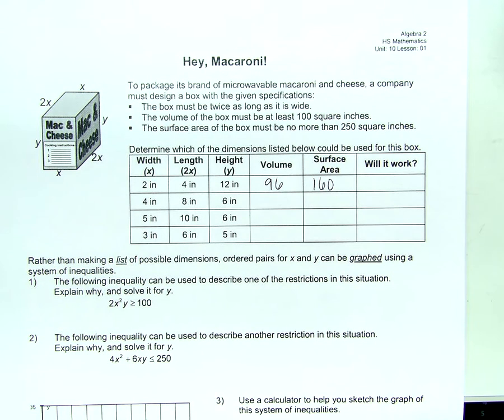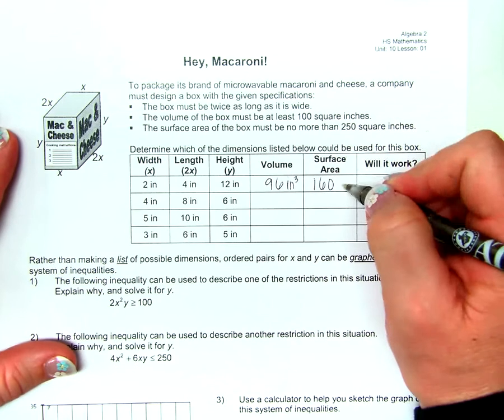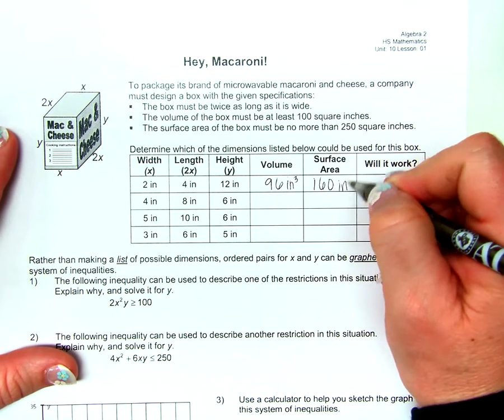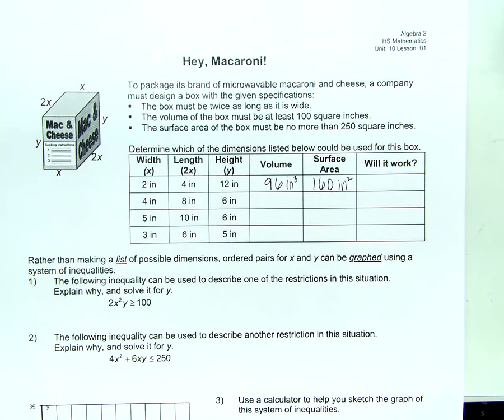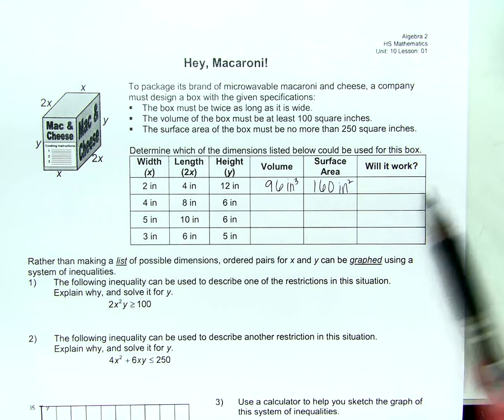Okay, so I have a problem with the two answers that you've given me so far. Volume is inches cubed and surface area is inches squared. This is a real life problem, right? I mean, not that we're going to be working at a macaroni company, but you don't know. We need to label what we're talking about. Okay, will it work?